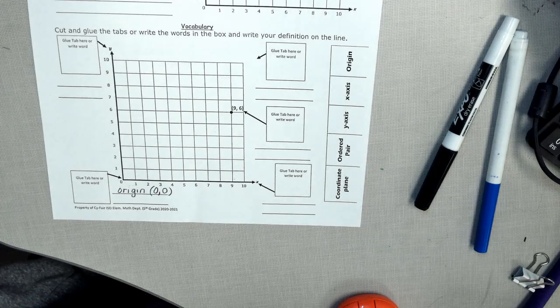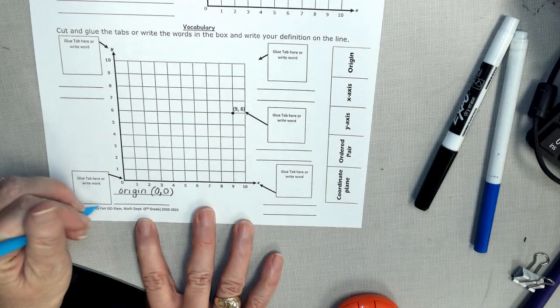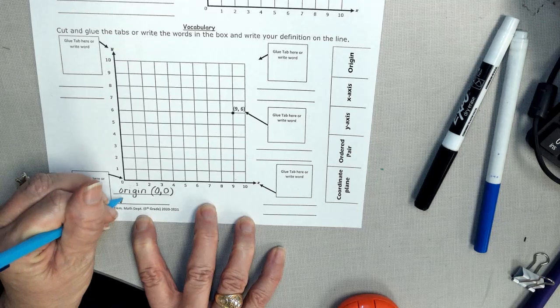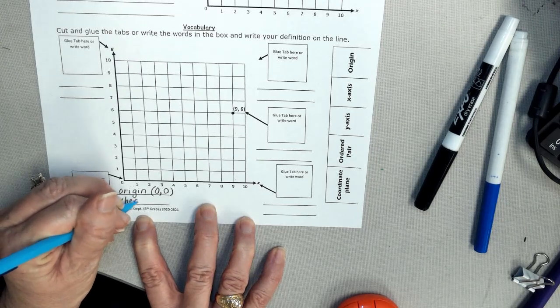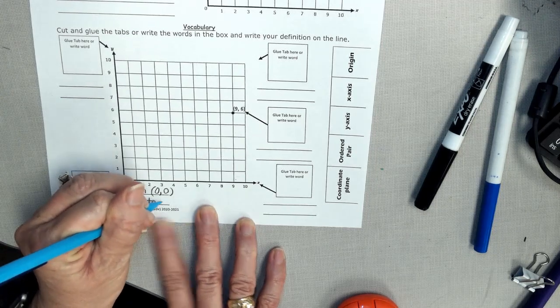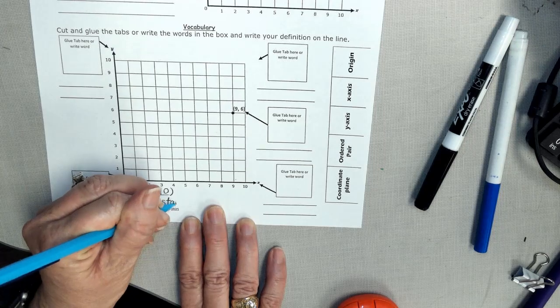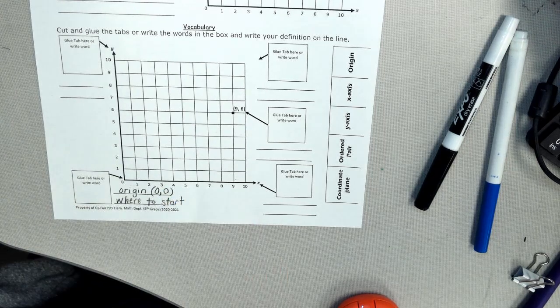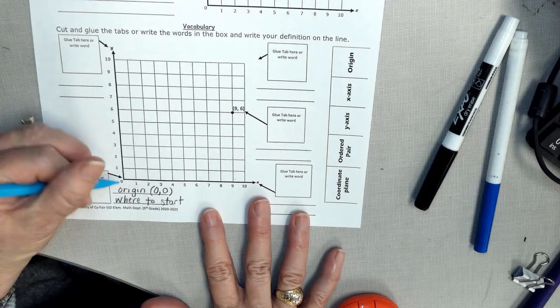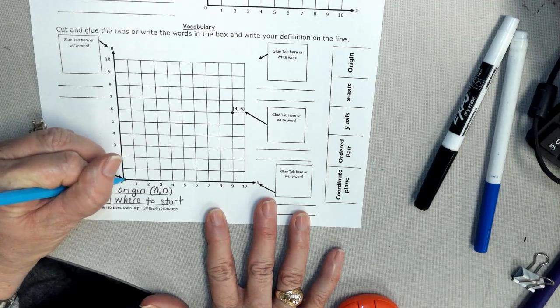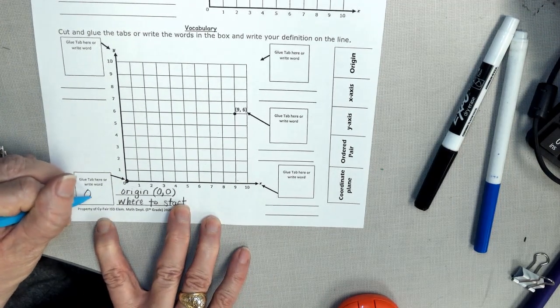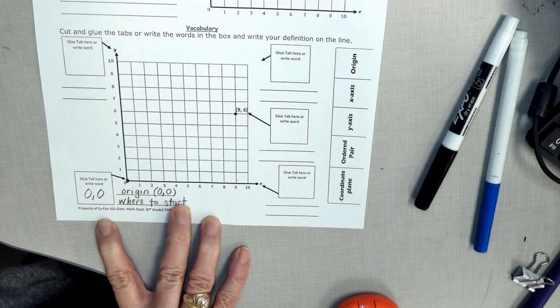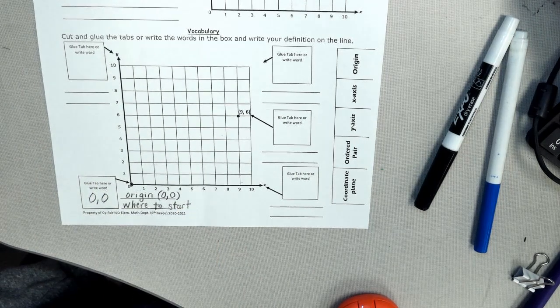So when I think about the word origin, I'm going to write where to begin or where to start. Anytime we're trying to find that location in space, we're going to need to start at the origin located at 0, 0. That is the origin.